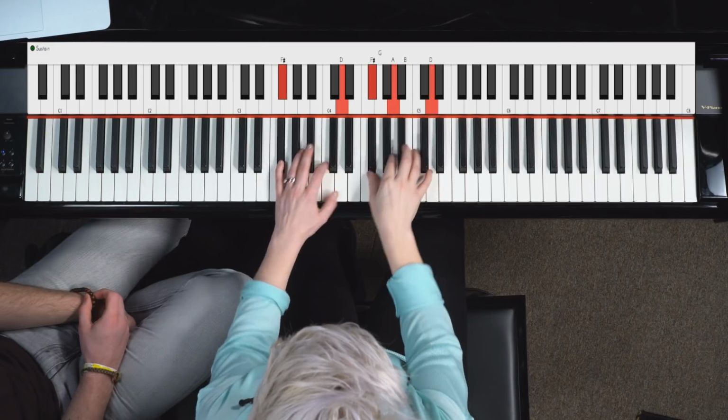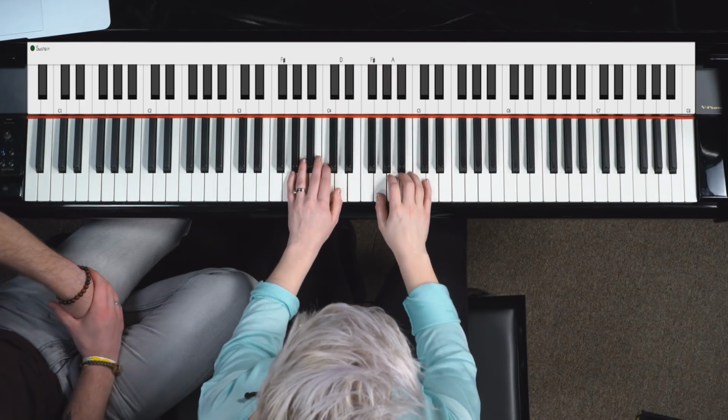So even if you prefer to use sheet music, I'd really recommend that you learn a basic chord structure like we've shown you today. And then see if you can't pick out some of the melody.